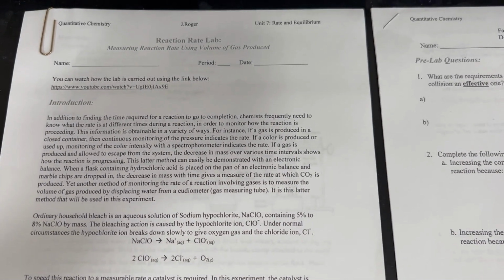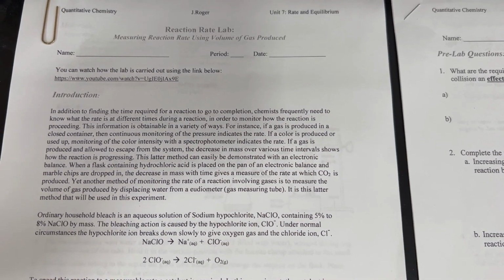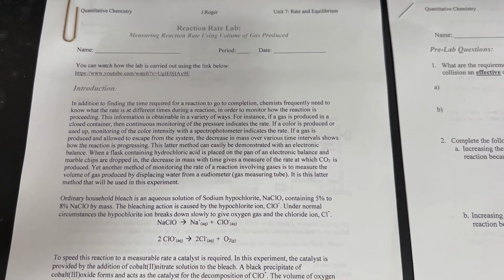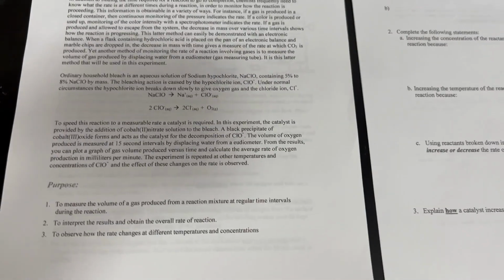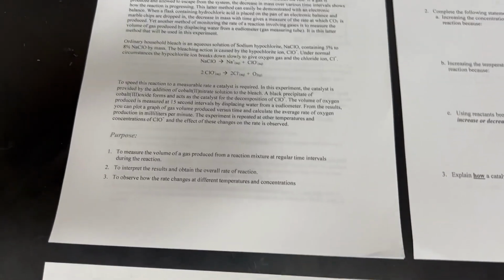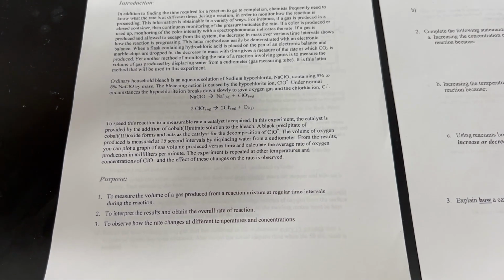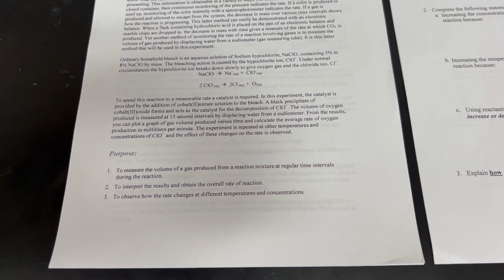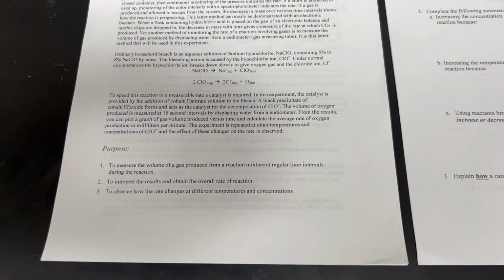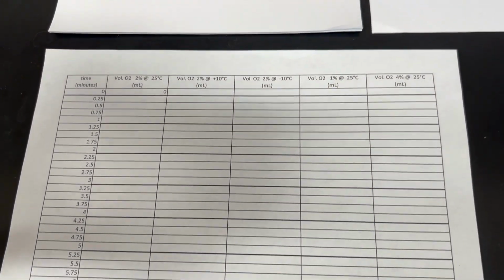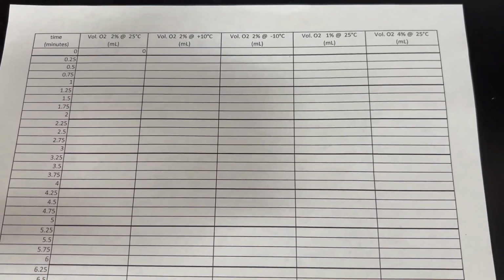Our activity today, we are going to measure the rate of chemical reactions, and the intent here is to see how the concentration and the temperature affect the rate of a reaction. And our chemical reaction today is going to be the decomposition of bleach. We're going to have a cobalt catalyst on that. And what we're going to do is perform 5 different chemical reactions. Well, the same chemical reaction in 5 different conditions.